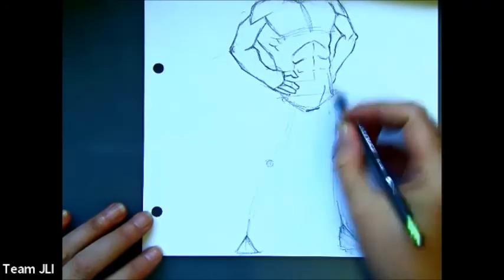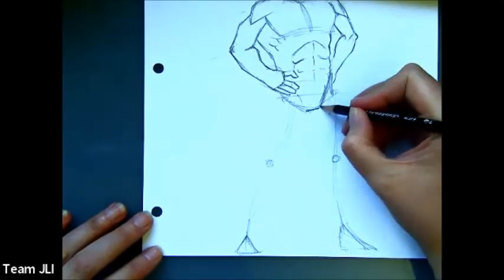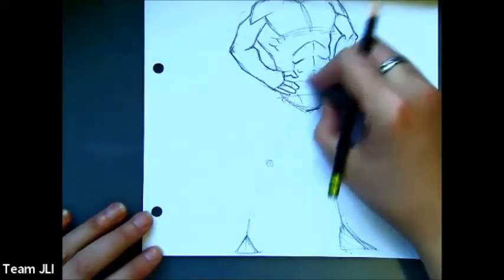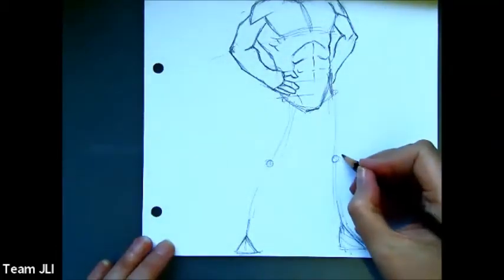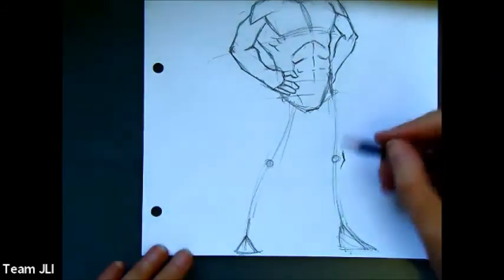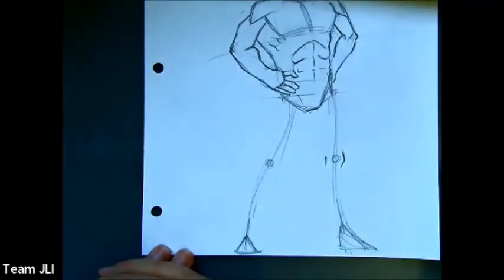We have to remember that this is in a 3/4 view, so his torso is going to block that part of the leg, but we still can see his knee, which is going to have those angular lines. A little flatter in the back.